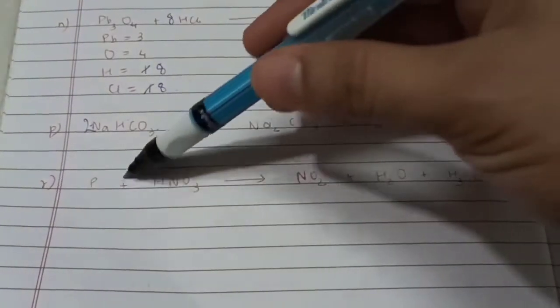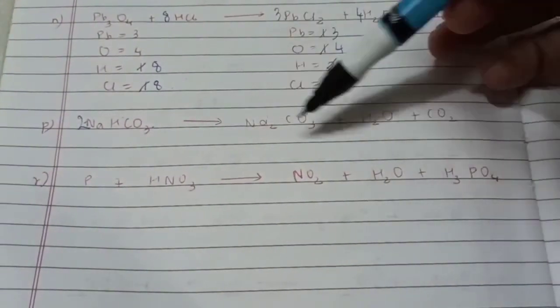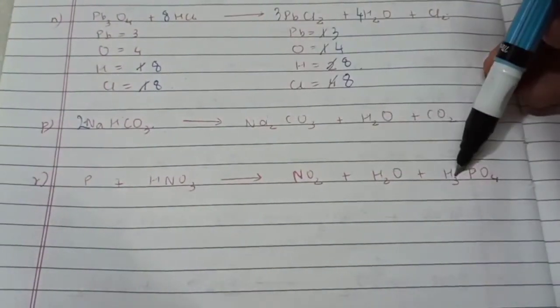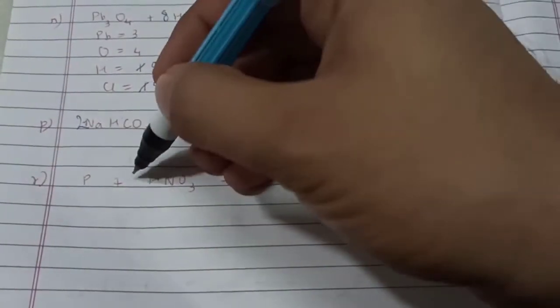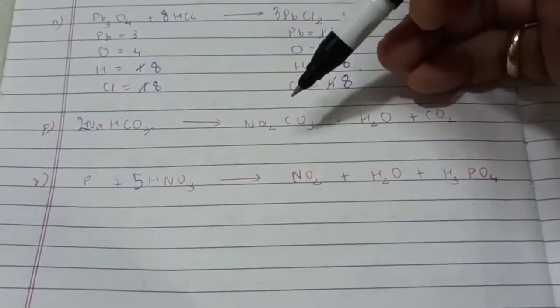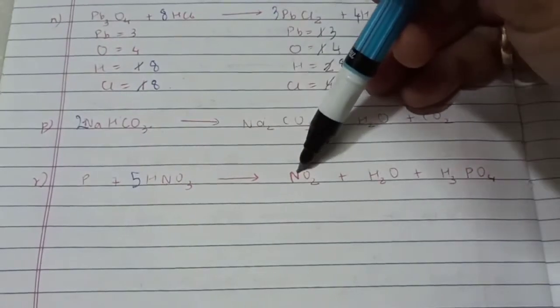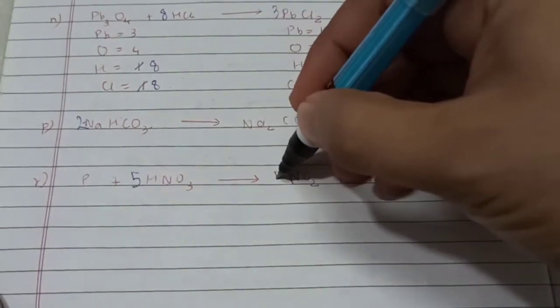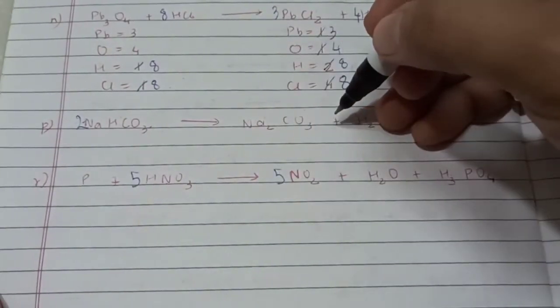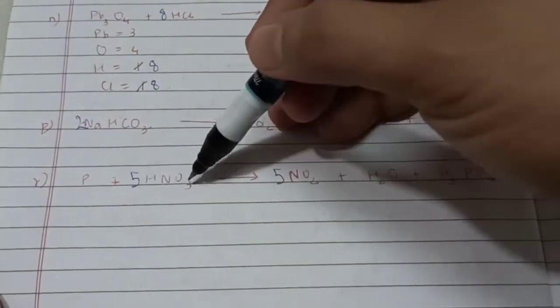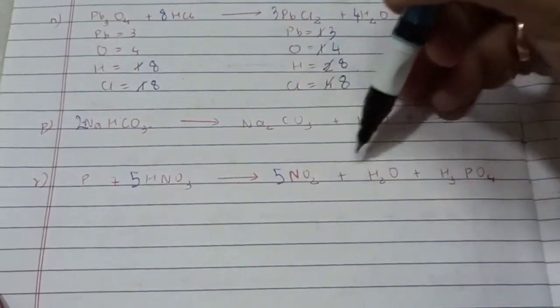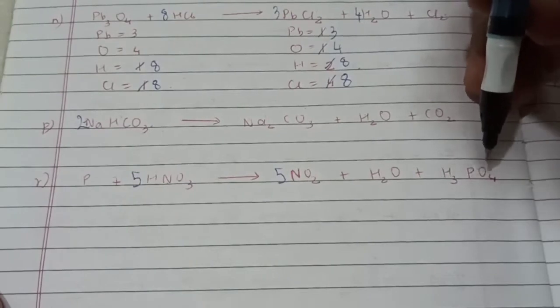Now the R1. Well, phosphorus is 1. Phosphorus is 1. Hydrogen, I've got 2 plus 3, 5. And here only 1. So perhaps I should put a 5 out here. Let's hope it works. But then nitrogen becomes 5. And here the nitrogen is only 1. So let's put a 5 out here. Now let's hope oxygen is equal. 5 into 3, 15. 5 into 2, 10. 11 plus 4, 15. Great, it's balanced.